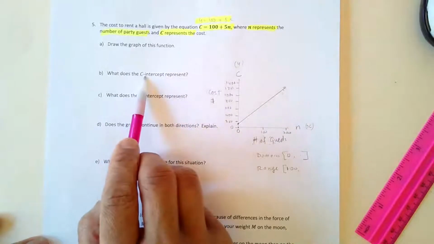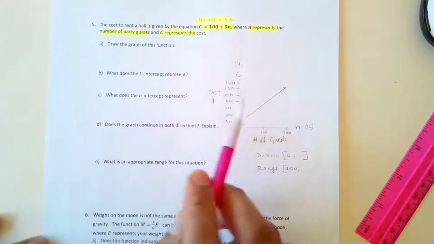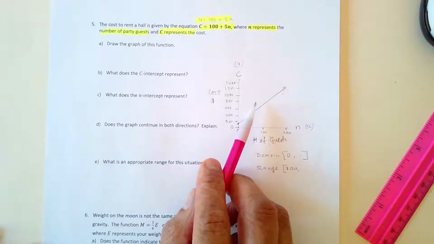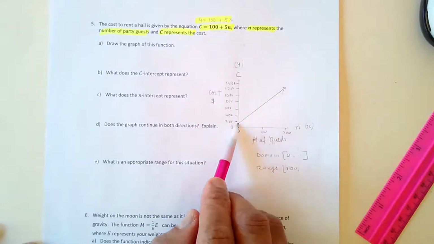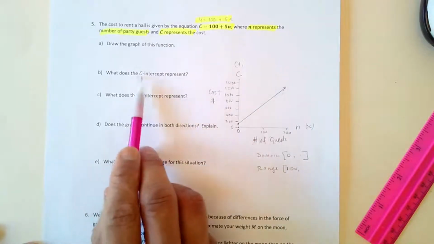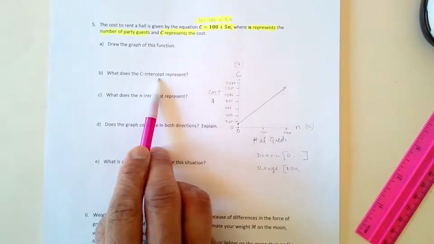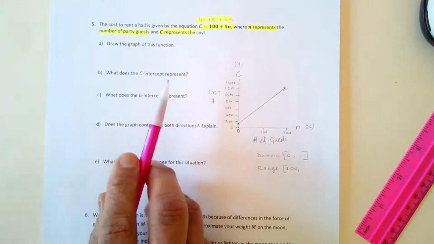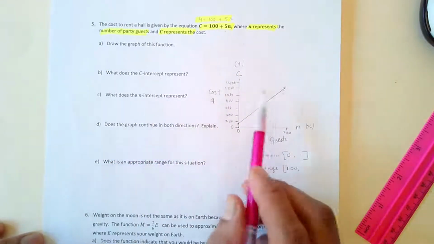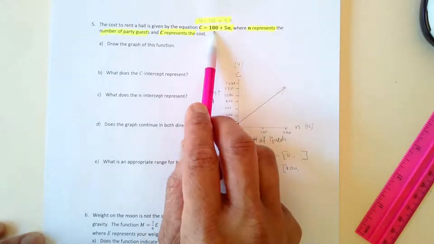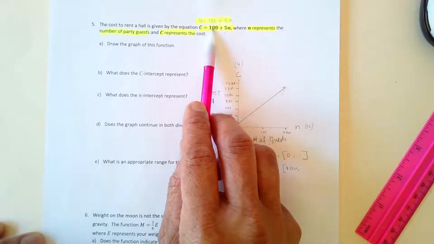So what does the C-intercept represent? The C-intercept represents the cost, the initial cost. Here we have 100.